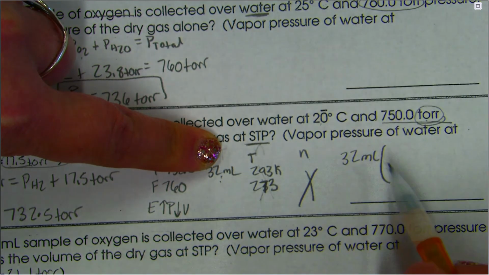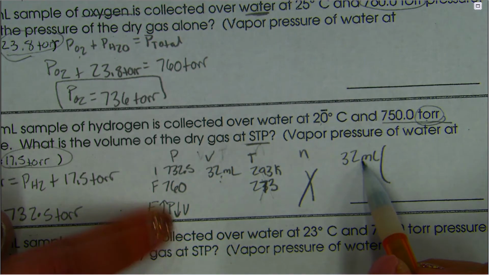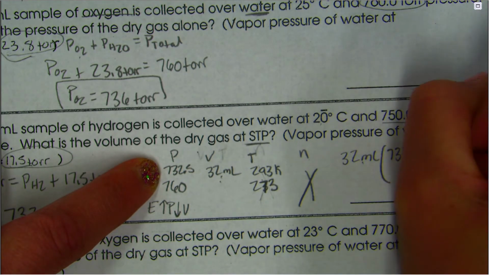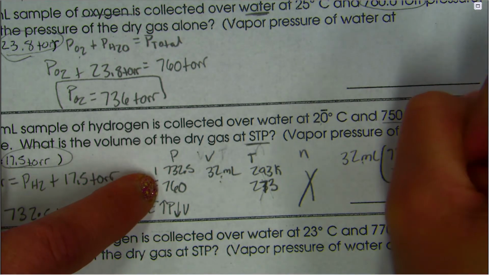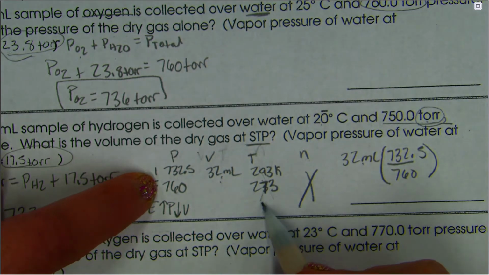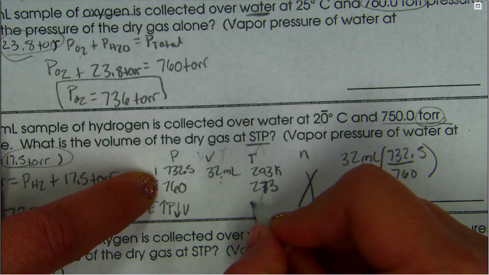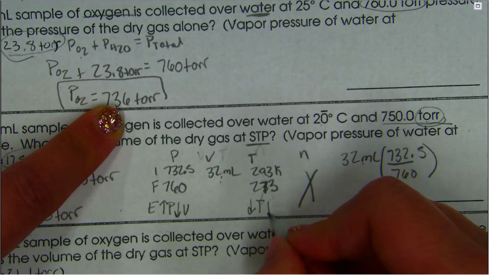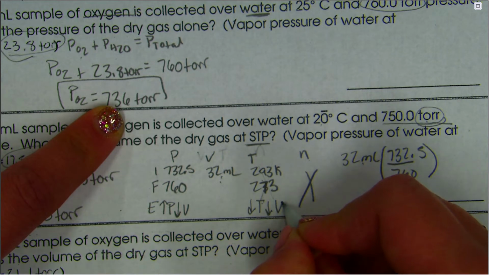And if I want to get this number to go down, I have to put 732.5 on top and 760 on bottom. Now let's look at my temperature. My temperature goes down. So a decrease in temperature is going to cause a decrease in volume.